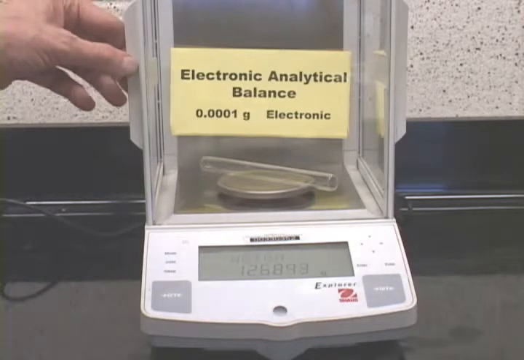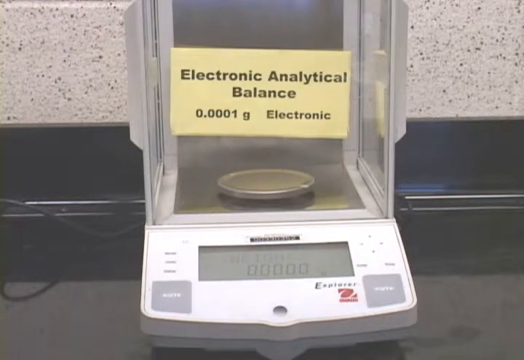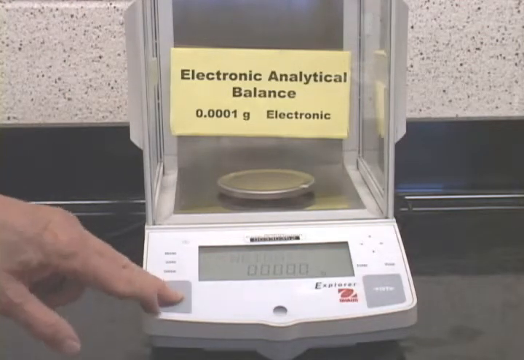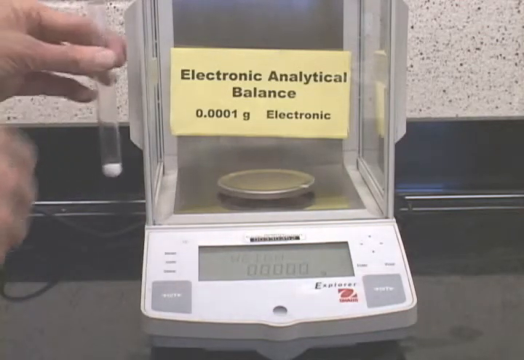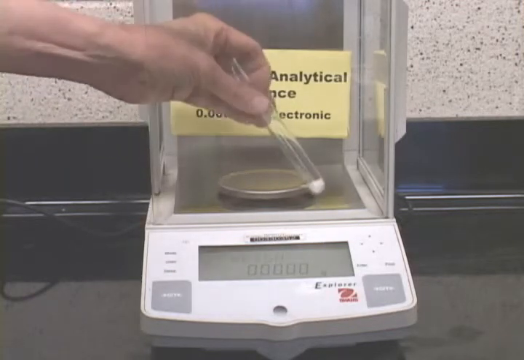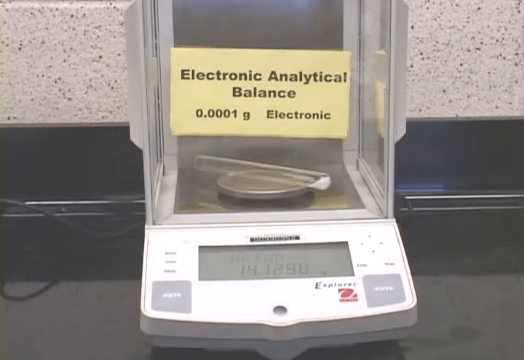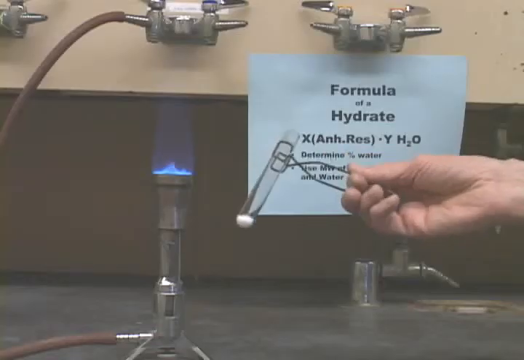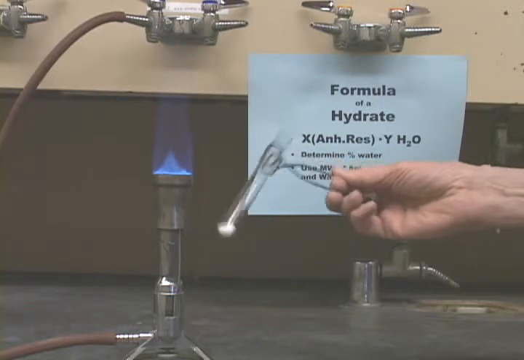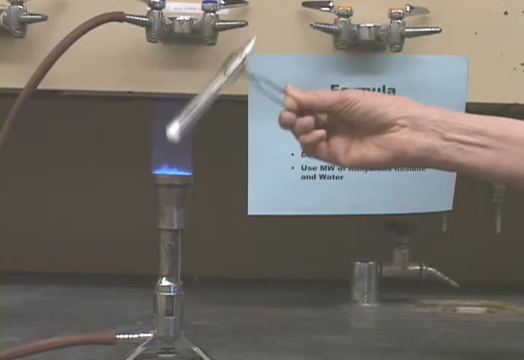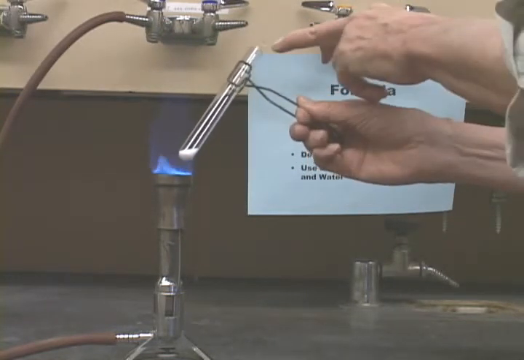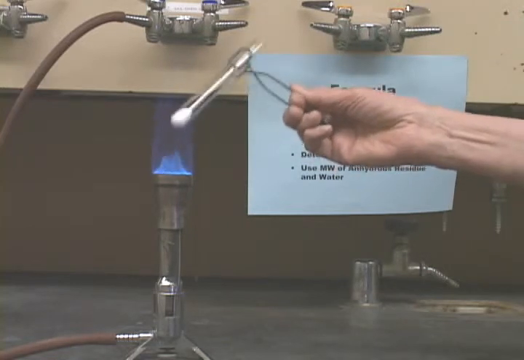12.6893 grams. Add your unknown to the tube, set this again to 0, and then reweigh the tube with the unknown in it. There you have 14.1245 grams. You will now heat this in the flame, and again, make sure that you do not point this at anybody.